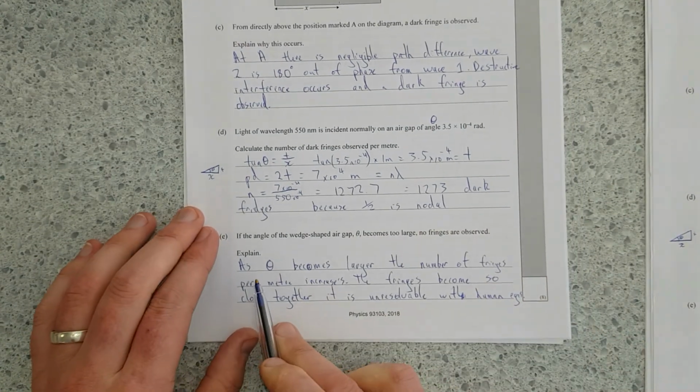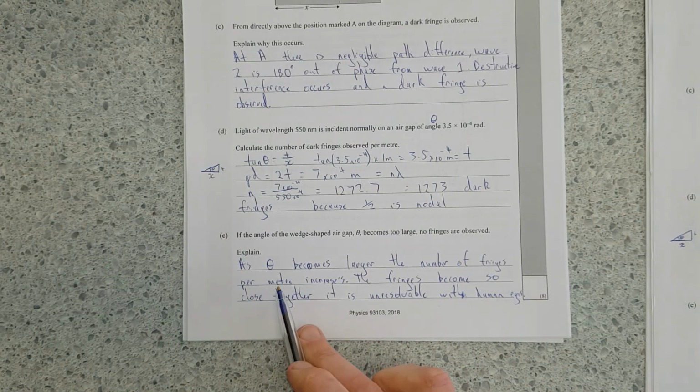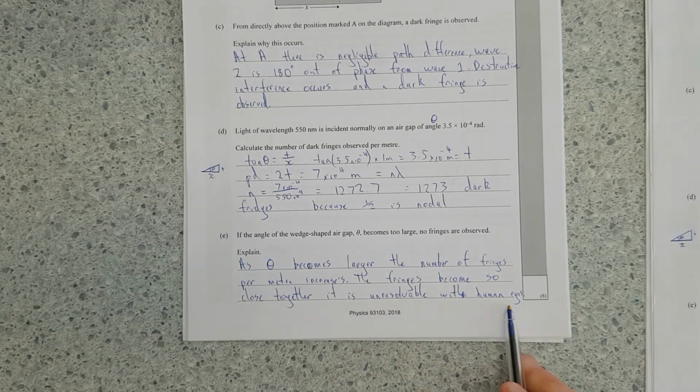Right, so I've said as theta becomes larger, the number of fringes per meter, I should have really just said per unit length, but we've used t up there. The fringes become so close together it is unresolvable with human eyes.